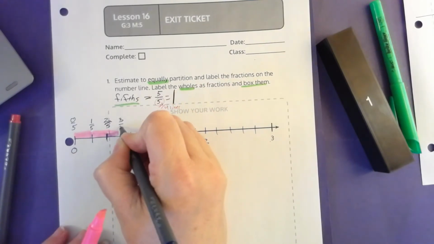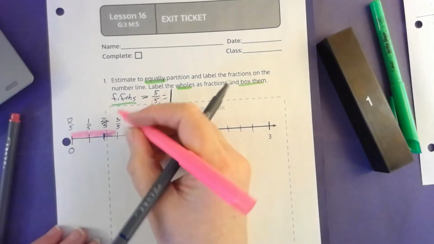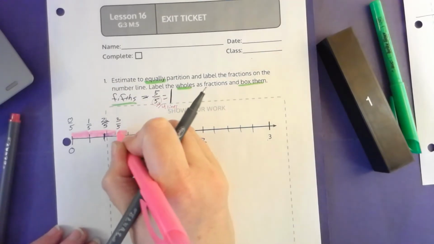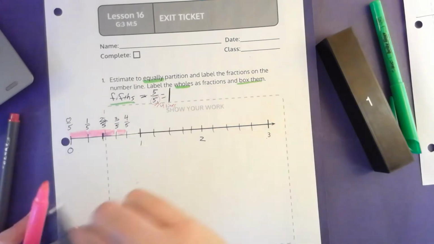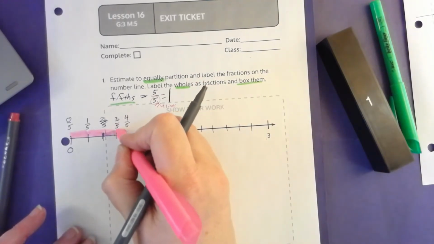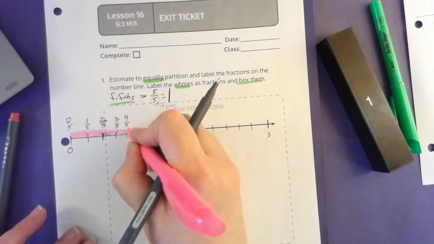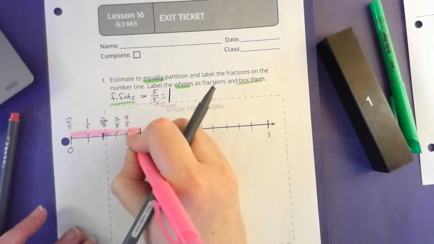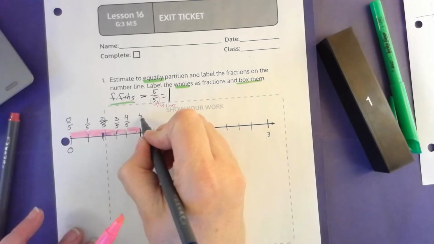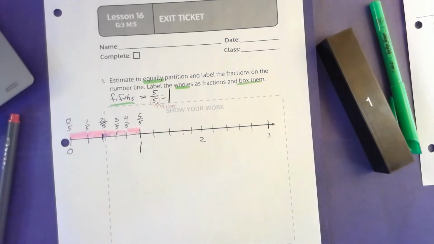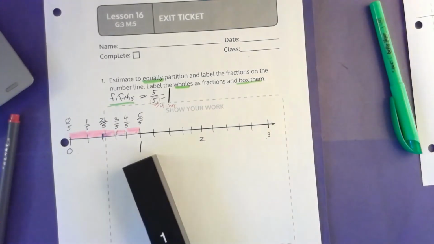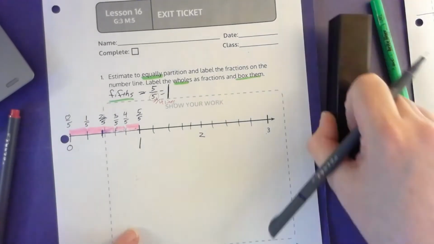So that's 3 over 5. Now I'm going to add another block, which is 4 over 5. Okay, so now we're going to add a 5th pink block. That's 5 over 5. And now I know I've reached my 1 whole unit. So I've just divided it all into fifths to equal 1 whole unit.